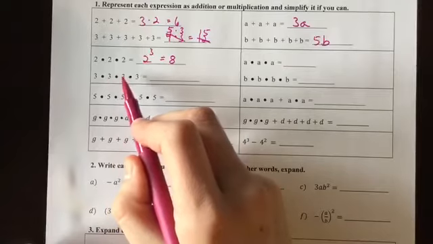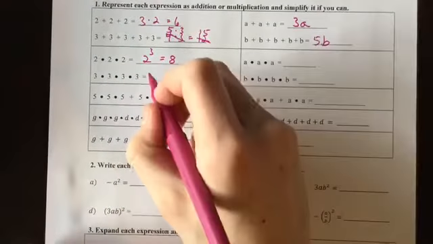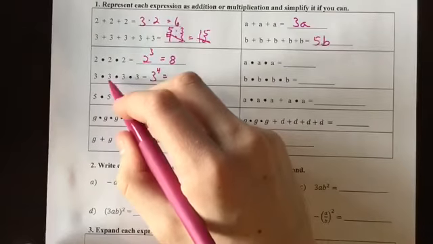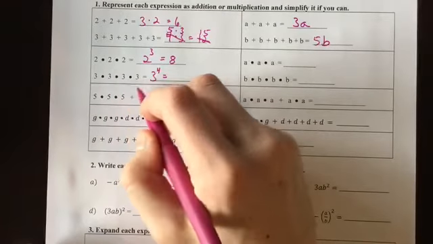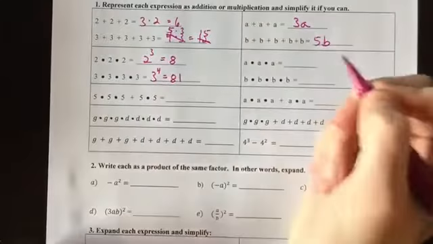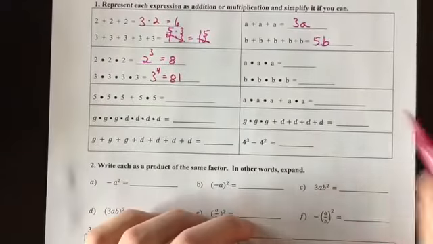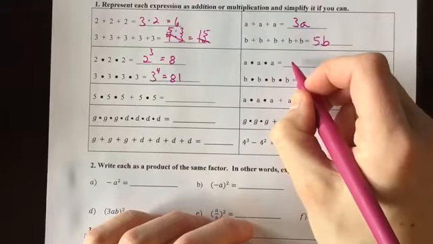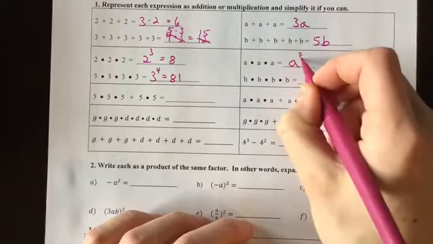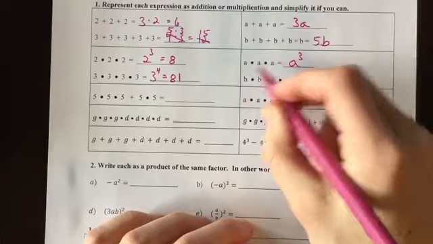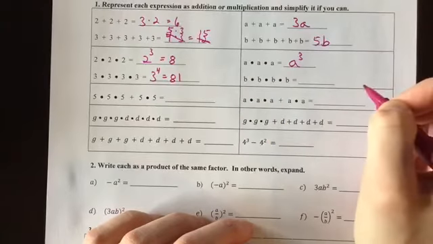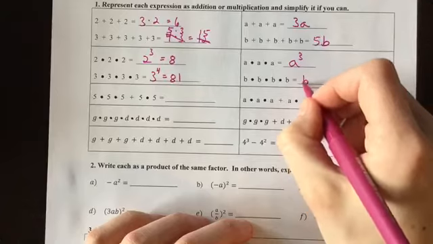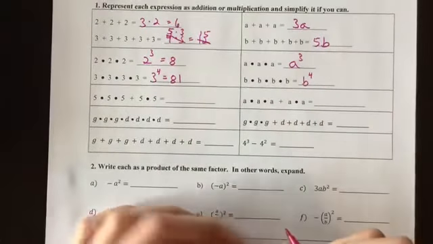3 times 3 times 3 times 3, 3 to the fourth power. 3 times 3 is 9, times 3 is 27, times 3 is 81. This also works with our variables, I think even easier with variables. A times itself 3 times, A to the third. I see our base is A times itself 3 times, exponent of 3. B times itself 4 times, B to the fourth.